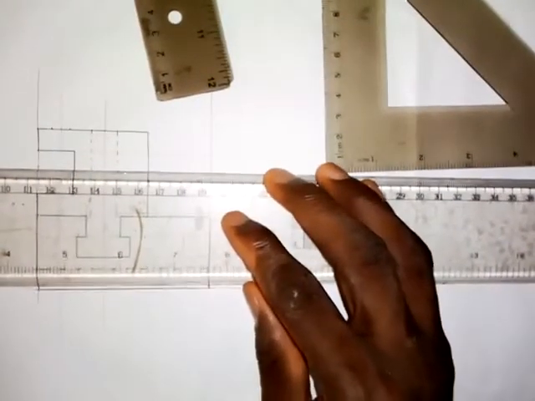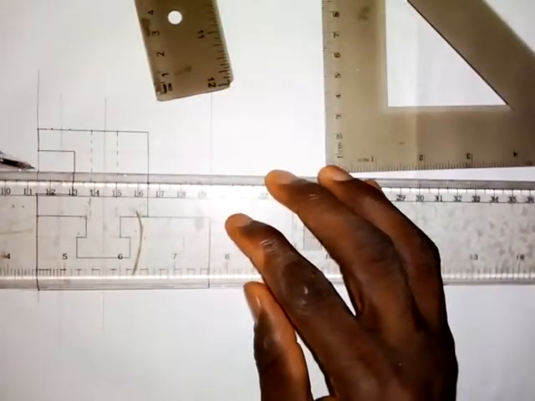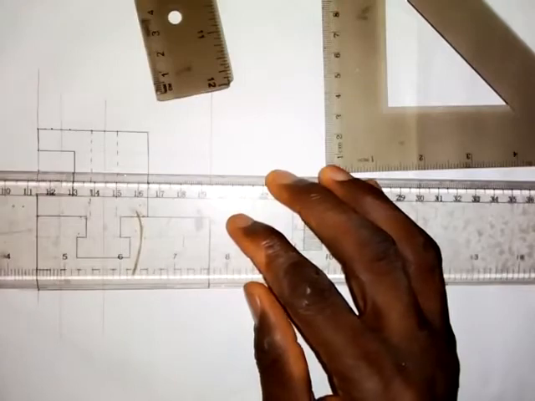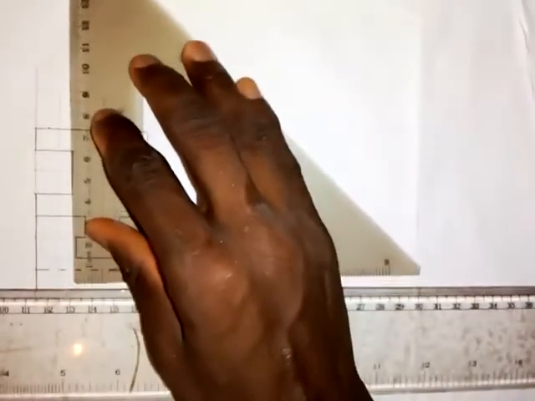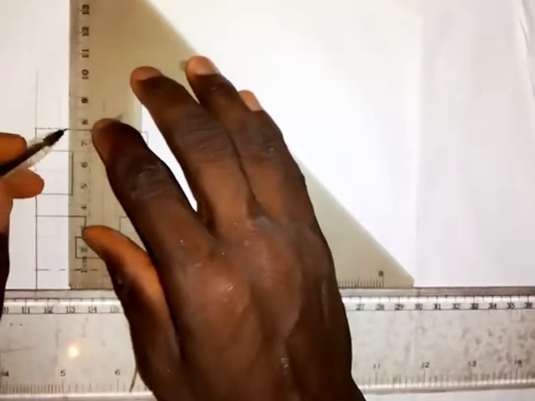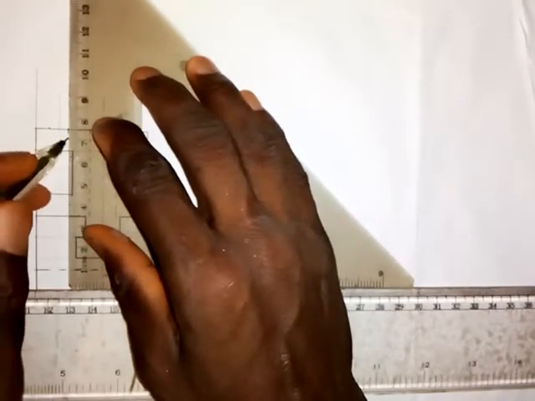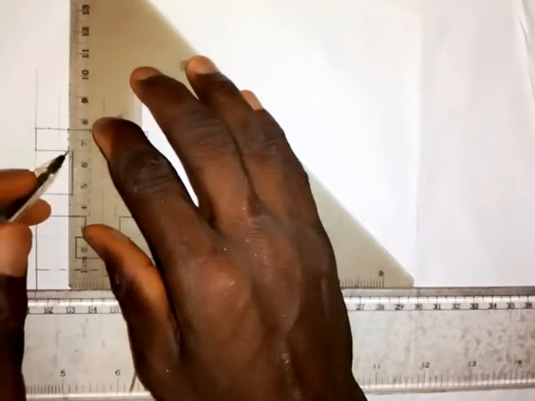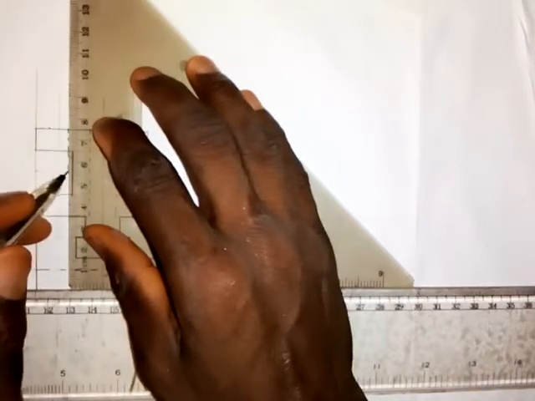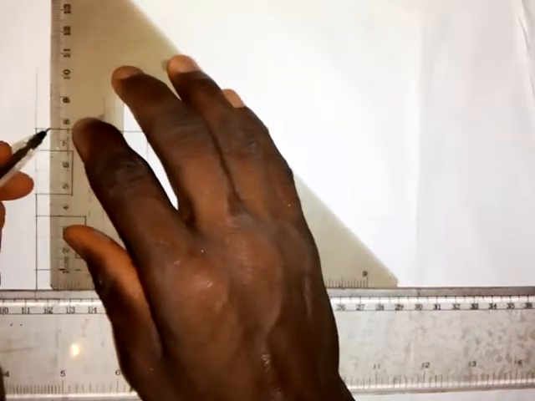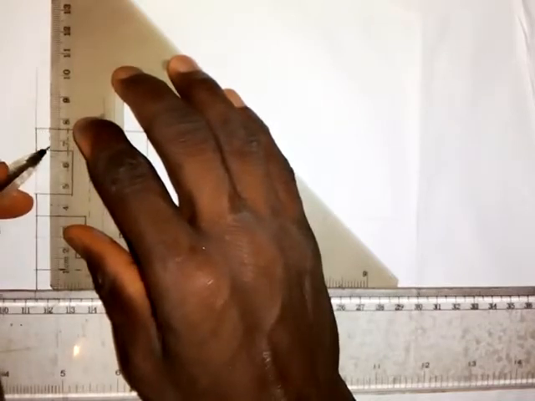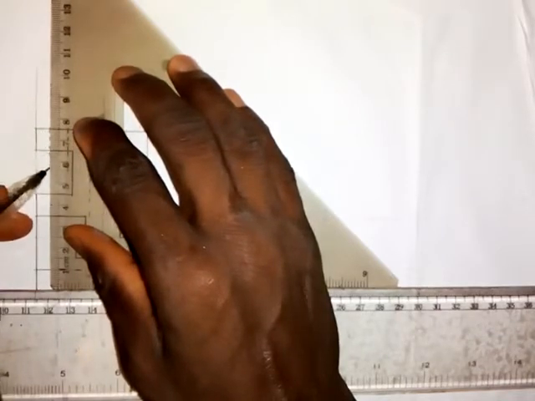And I will draw the horizontal line like this. So I can now draw the short dashes line. Okay, so let's leave that for now.